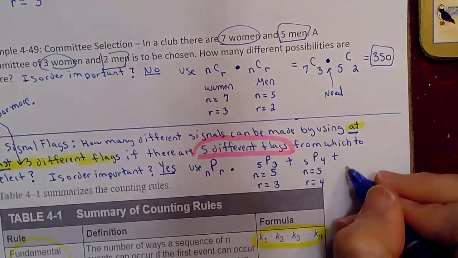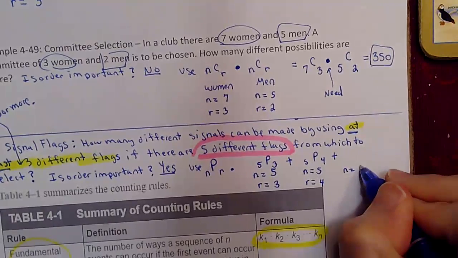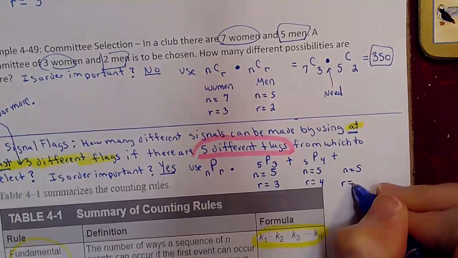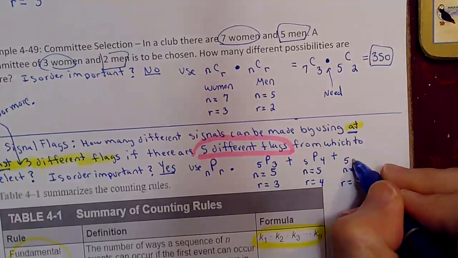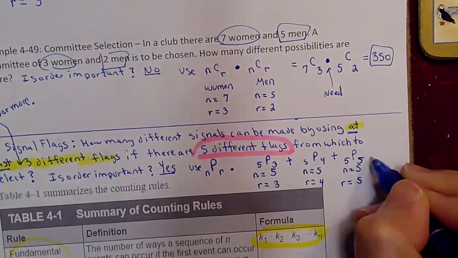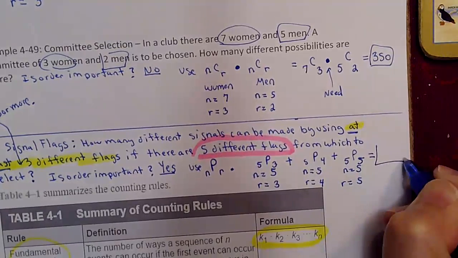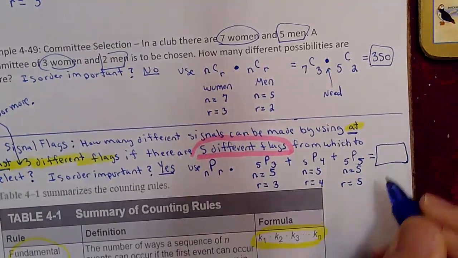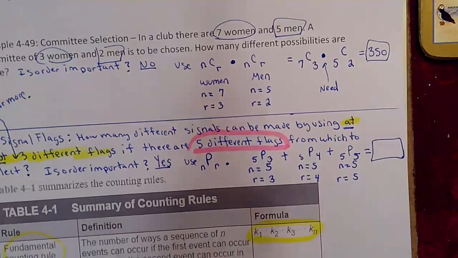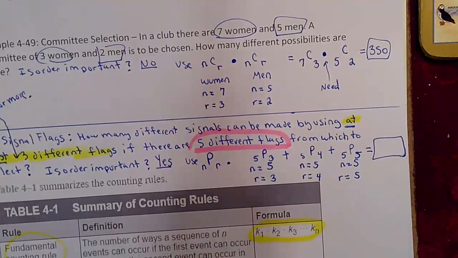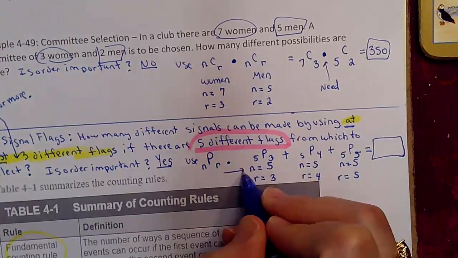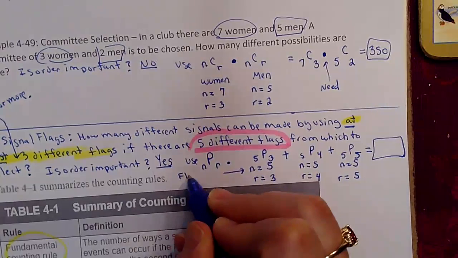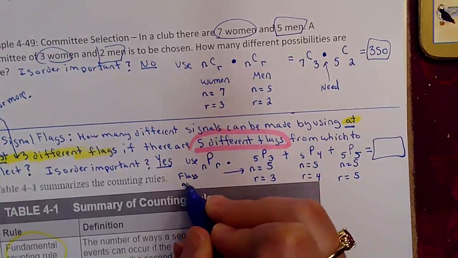So then next I have N equals 5 and R equals 5. So this is going to be 5P5. And that's what I'll be figuring. Okay, so these are the flags that are available.